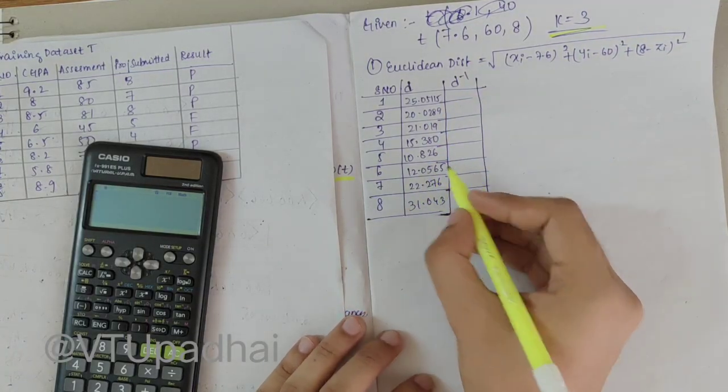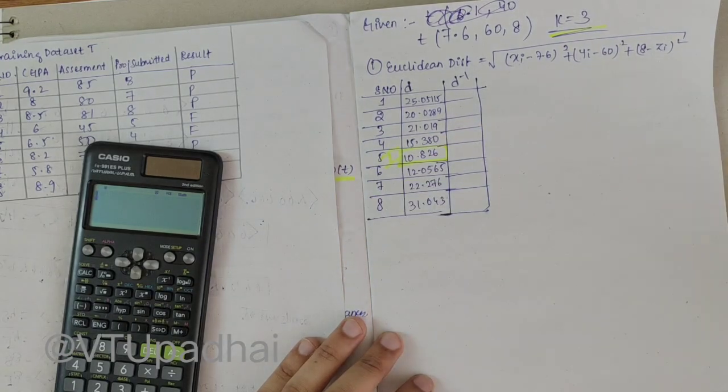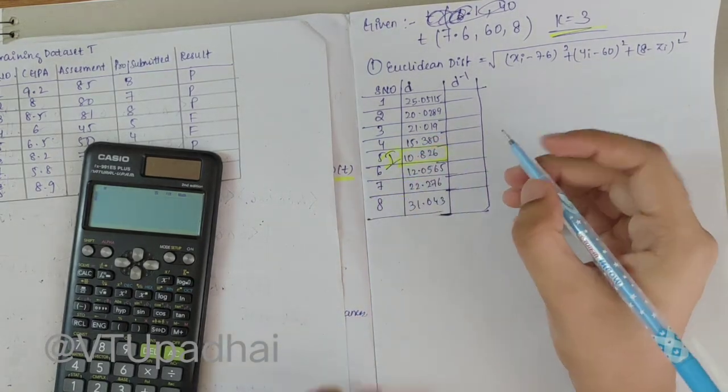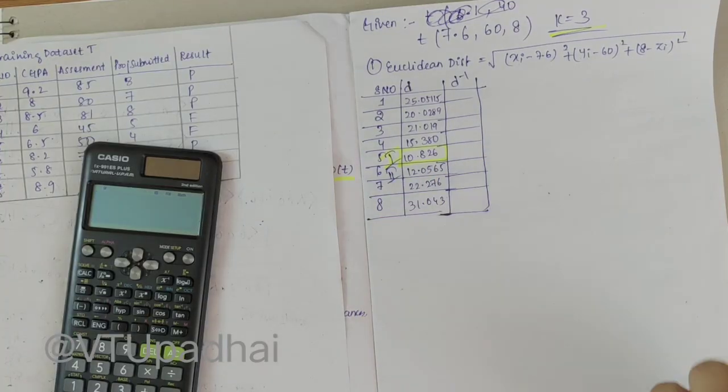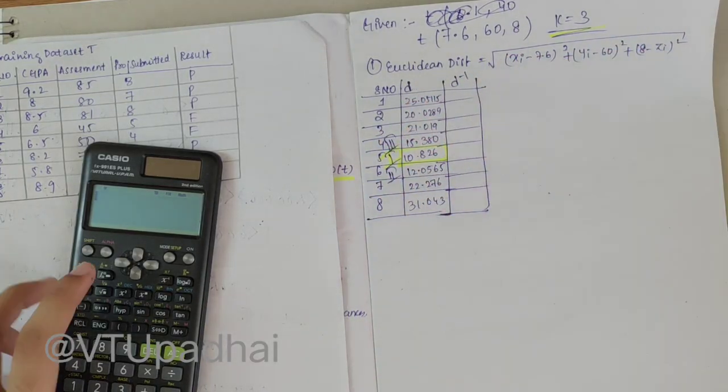So the first distance would be, I have 10 here, right? So this would be the first distance, and then I have 12 here. So this would be the second one. And then I have 15 here. This would be the third one. So computing the inverse values for these.